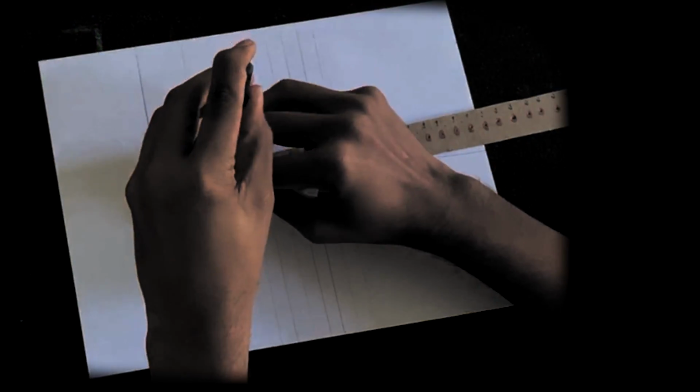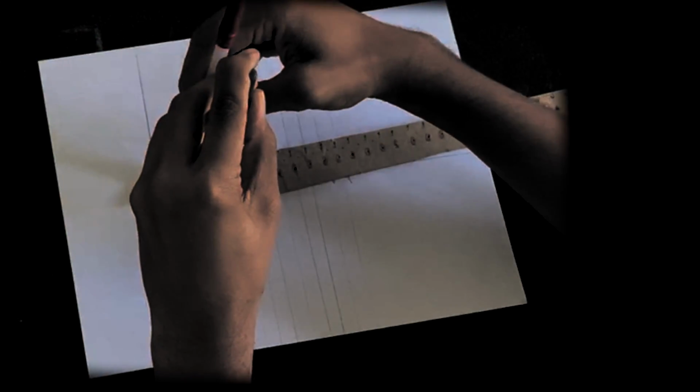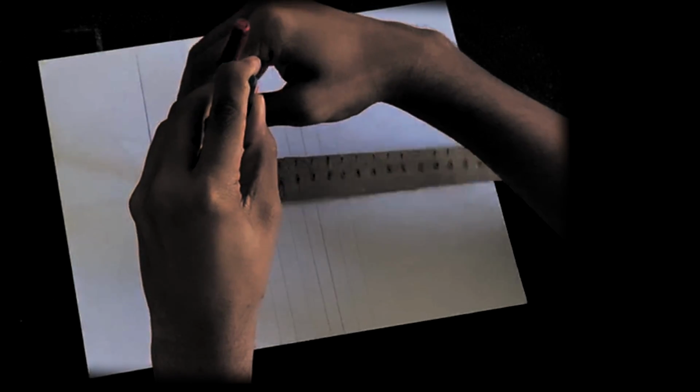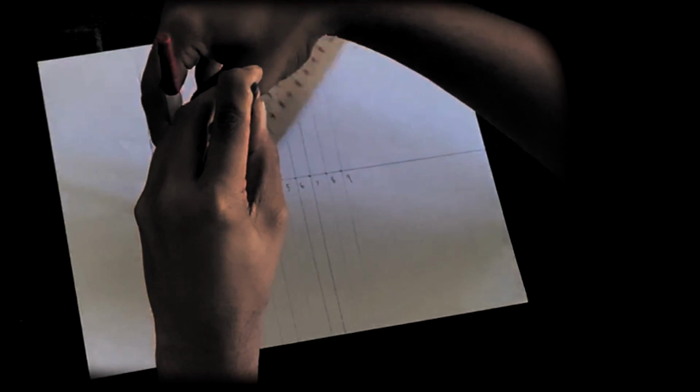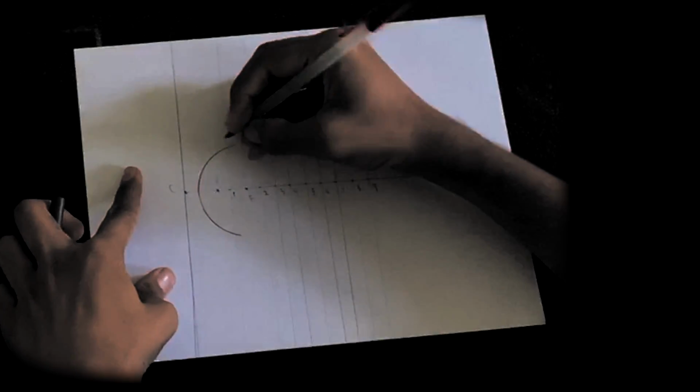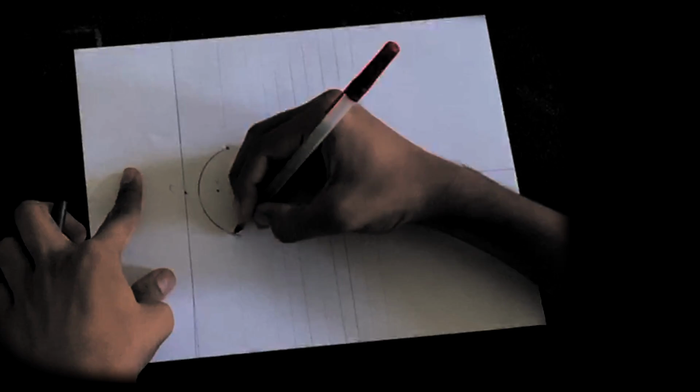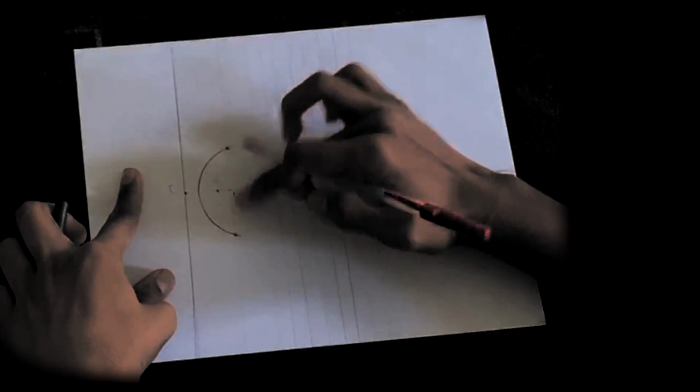All right, so let's put on the red pen and look at what we have. We have our first arc, and these 2 points are going to be the first points on our parabola, folks. These 2 points right here.